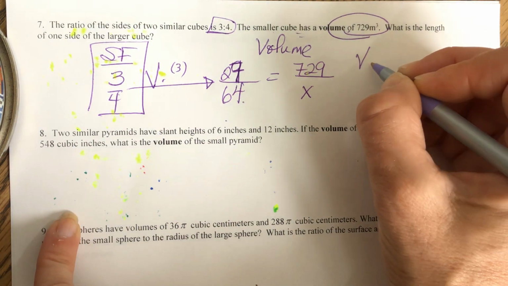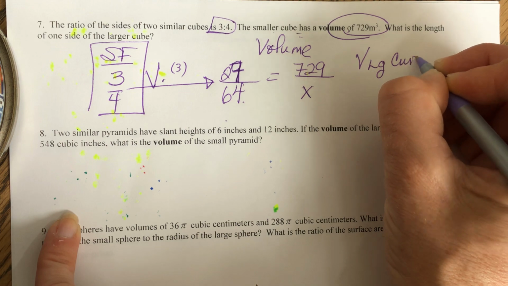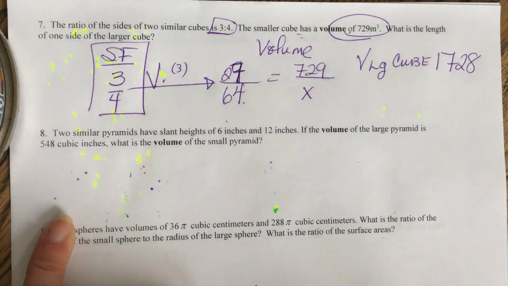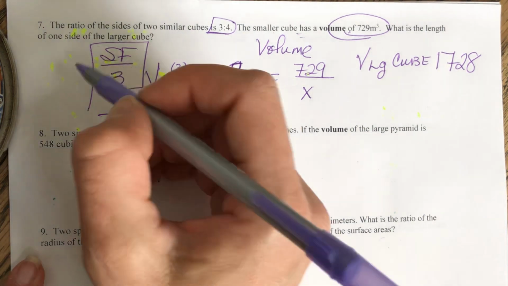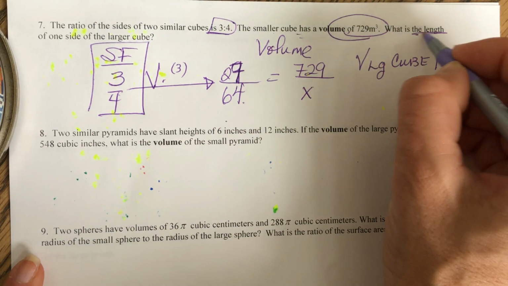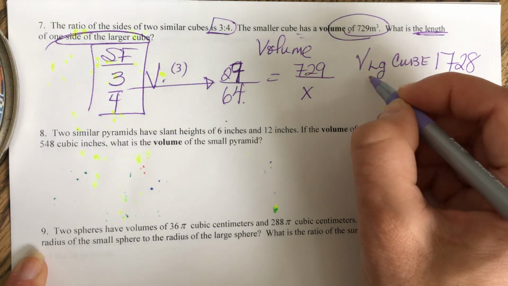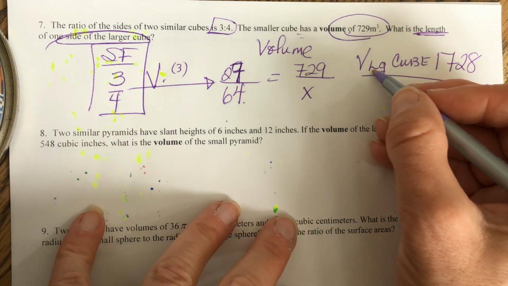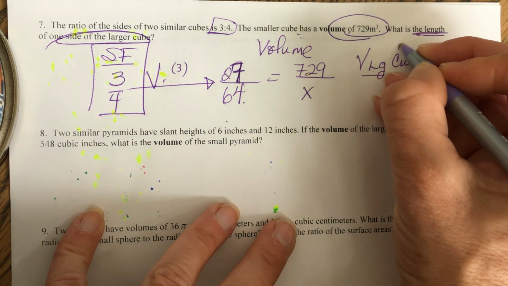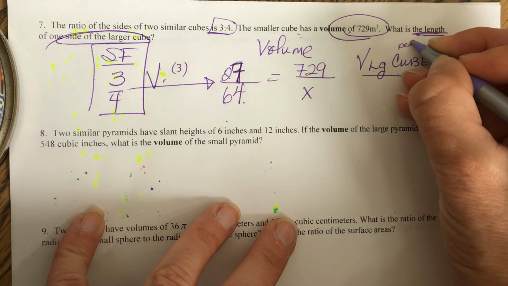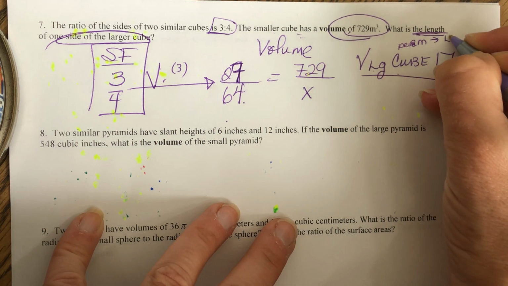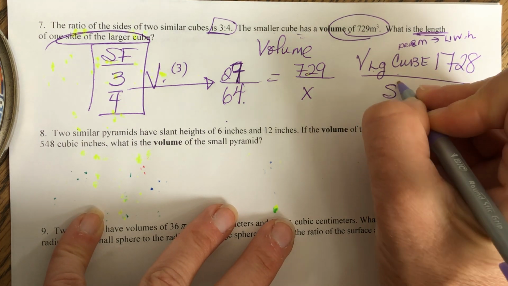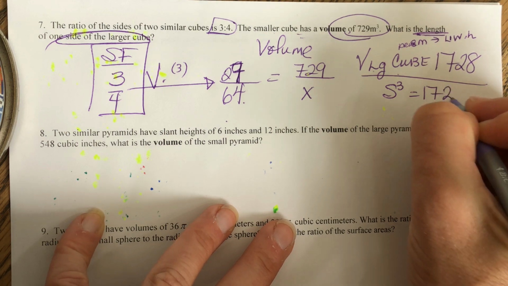Okay, so you get the volume of your large cube is 1728. That's it. Now, careful. I'm asking you, I went a little bit further and I didn't realize it. What is the length of the side of a cube? Well, if this is the volume, we should all remember what is the formula for a cube. So volume, it's a cube, so that means it's a prism. If you remember for prism, it's length times width times a height. And all of them are the same. So side cubed is equal to 1728.